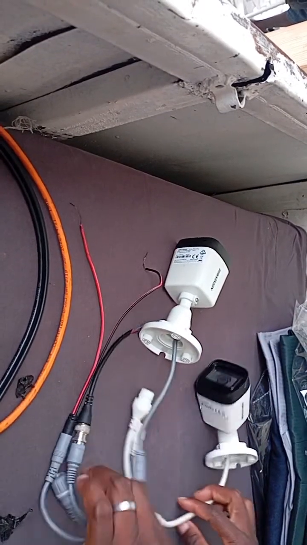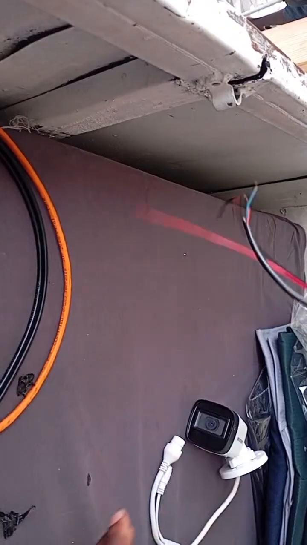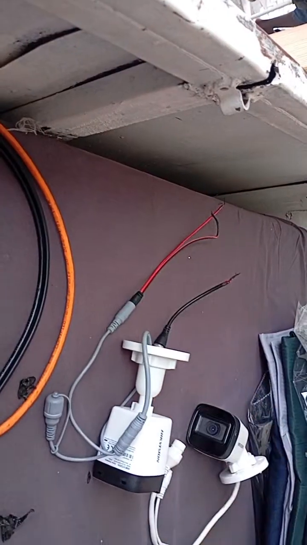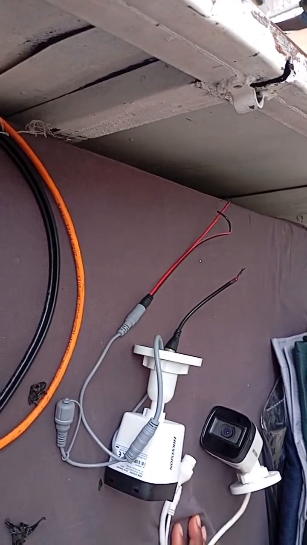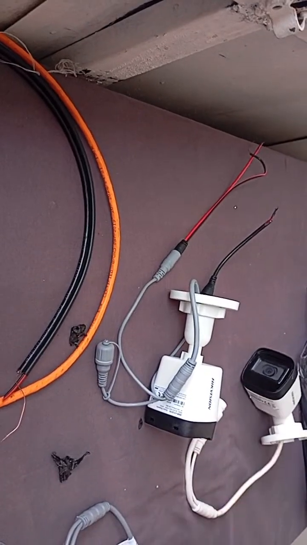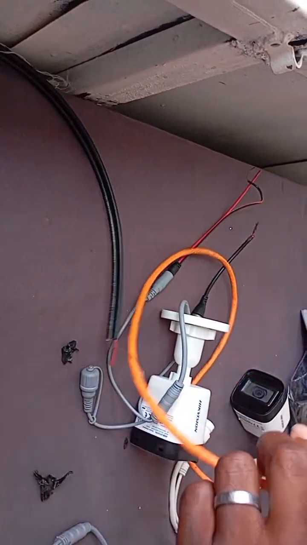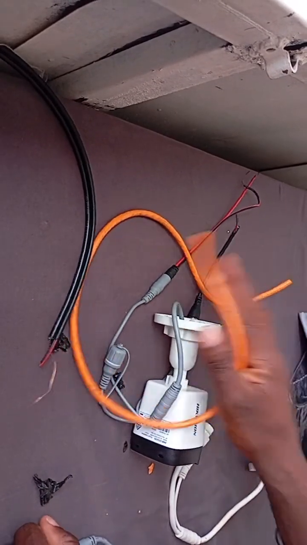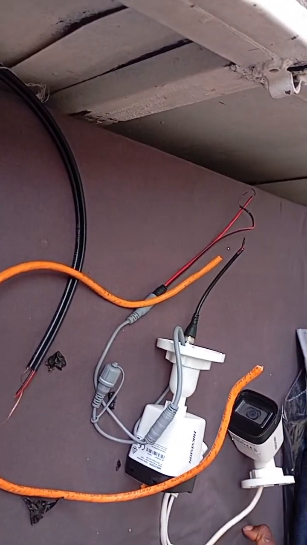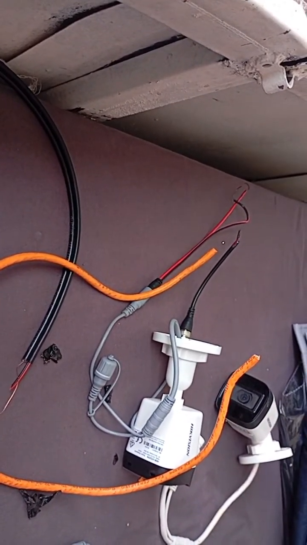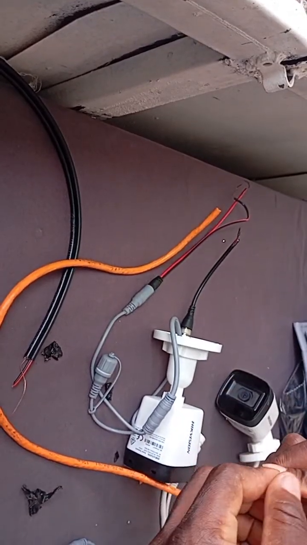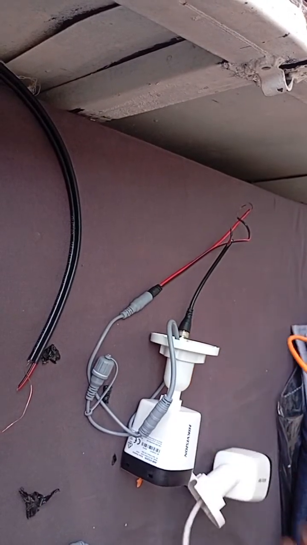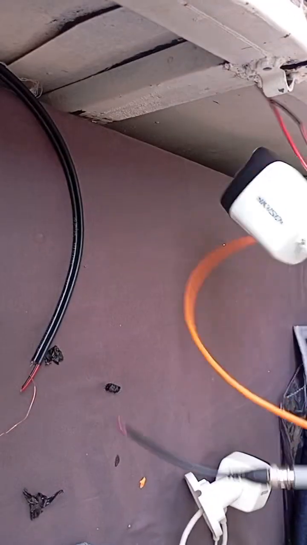Now I want to also explain something. This is an analog camera. An analog camera uses a BNC and a power cable, while an IP camera uses a Cat6. So let me show you what a Cat6 looks like. This is a Cat6. You can use this Cat6 for an IP camera, and you can also use this Cat6 for an analog camera.